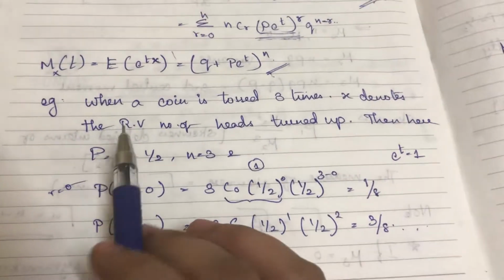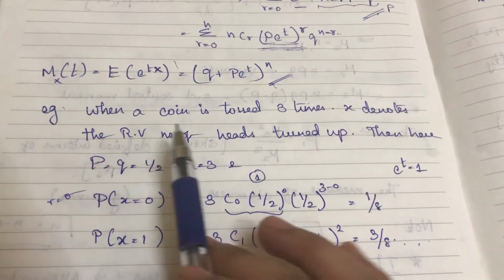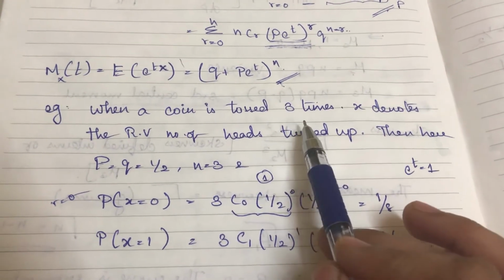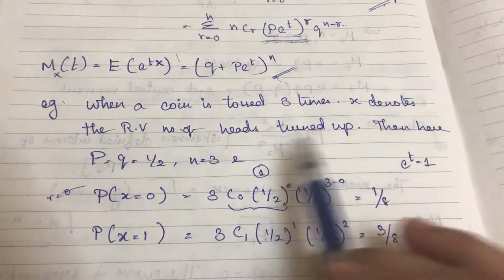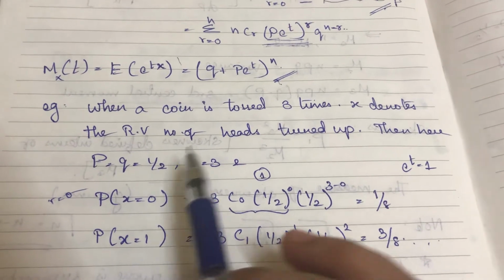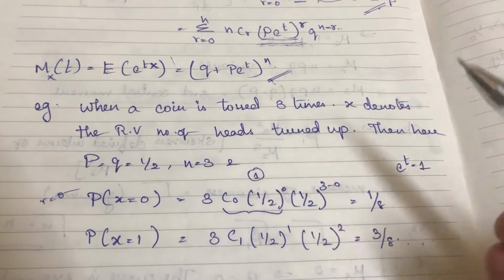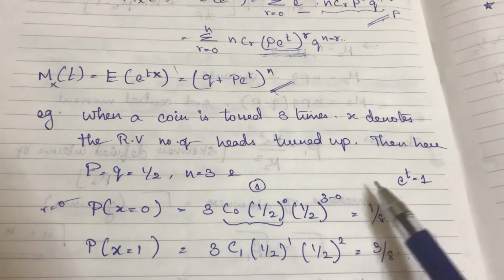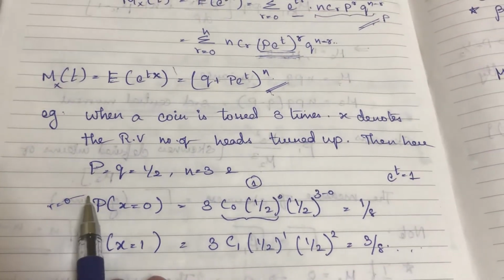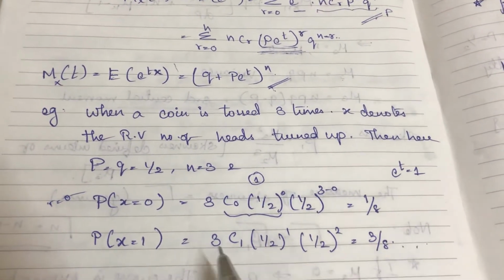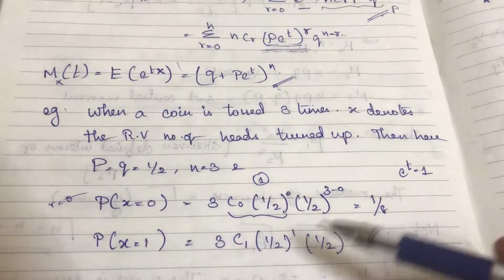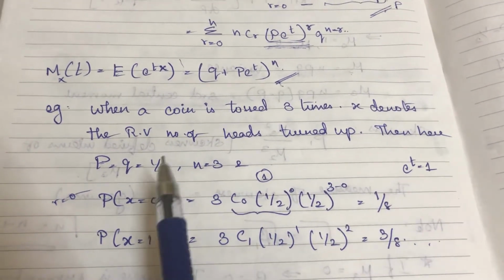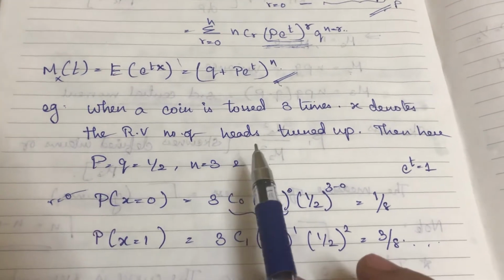Next, let's see a problem. When a coin is tossed 3 times, x denotes the random variable, the number of heads turned up. We need to find the probability of the number of heads.